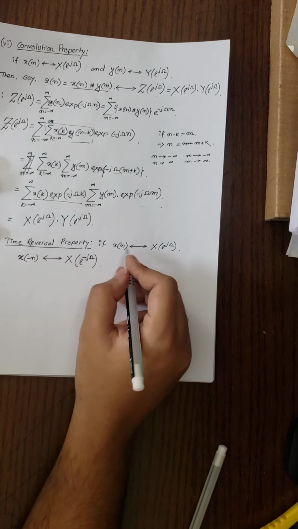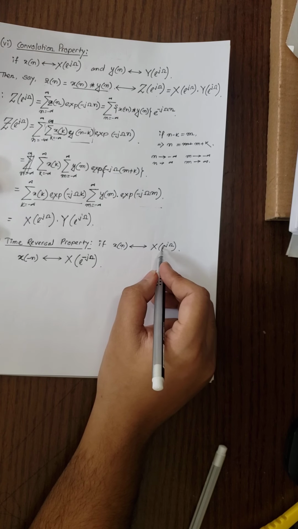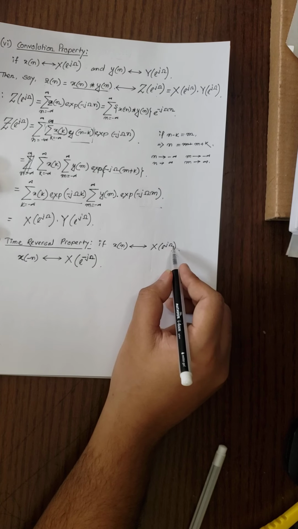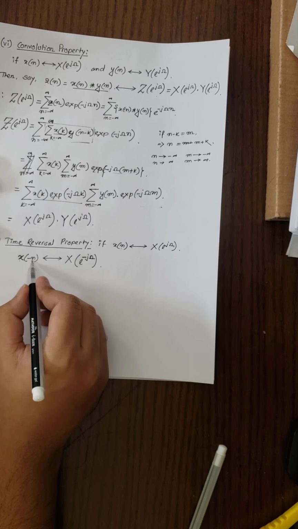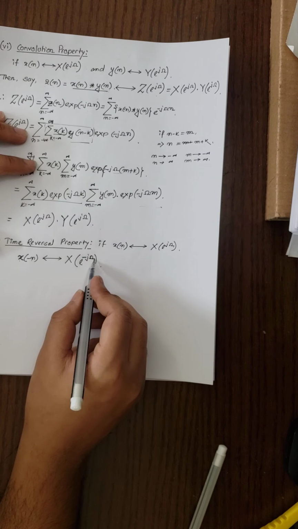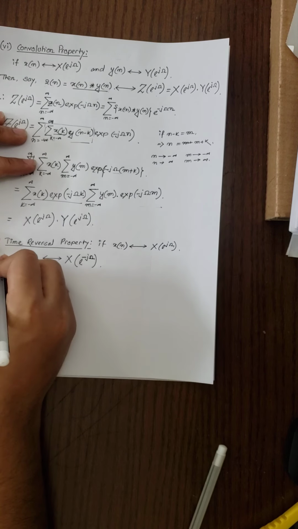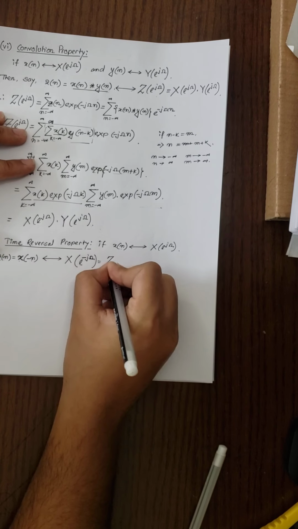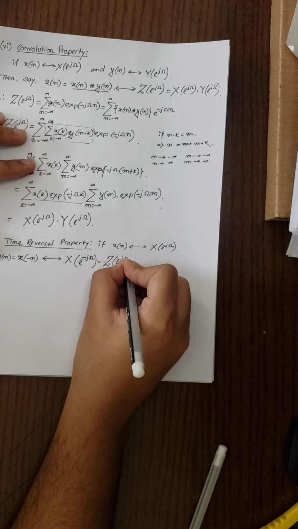So here x of n yielded a Fourier transform of e to the power j omega. x of negative n will give us a Fourier transform of e to the power negative of j omega. So suppose this is z of n and this is capital Z of e to the power j omega.